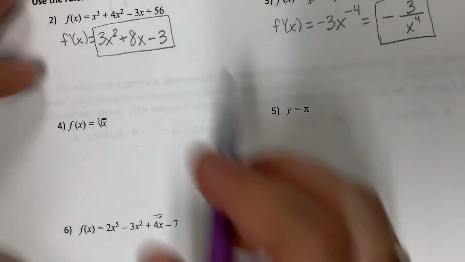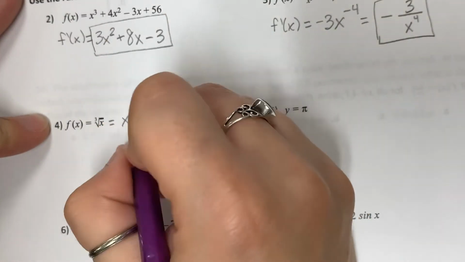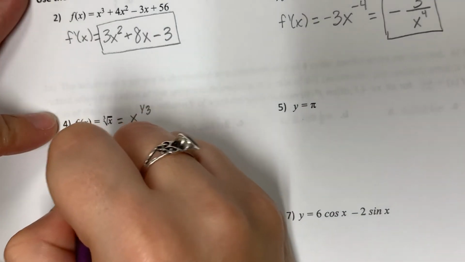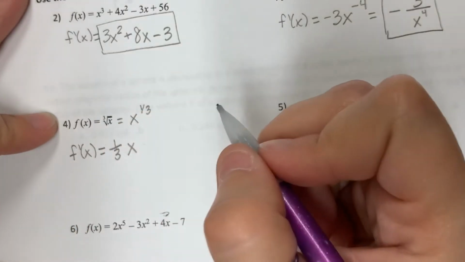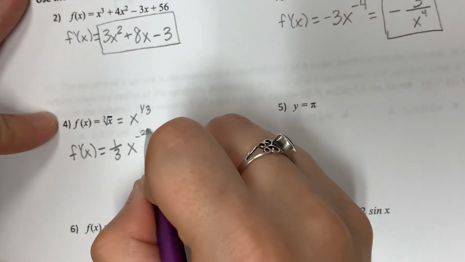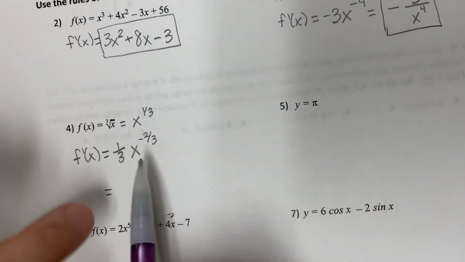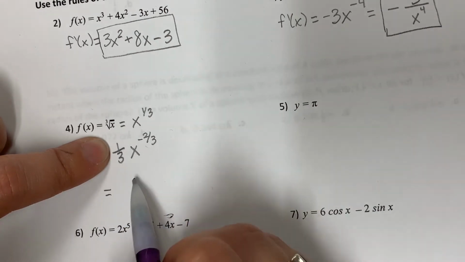Number 4, again, I would rewrite this one. So this is really the same thing as x to the 1/3. So that means my derivative is 1/3 x. If I minus 1 from that, I get negative 2/3. So this could get really messy. So I'm going to write it as my 1 is the only thing that should be on the top of this fraction.